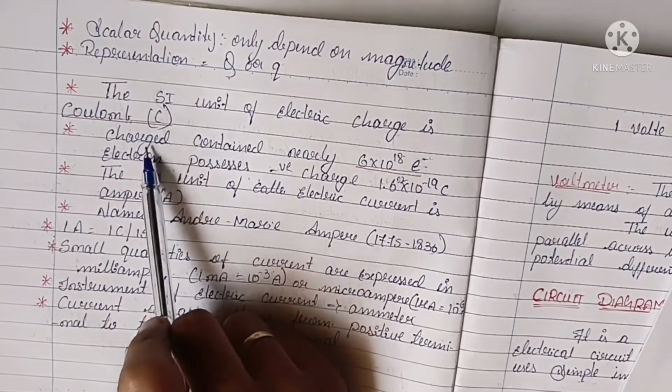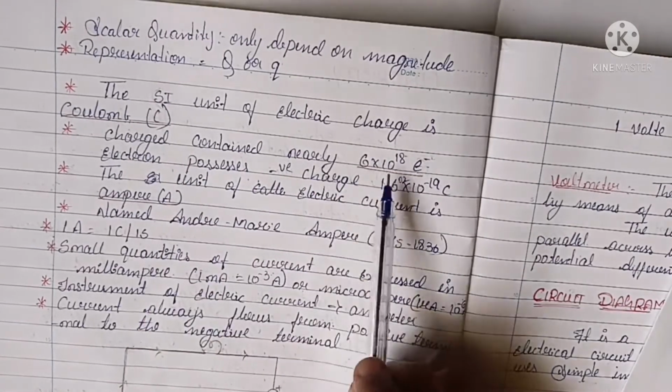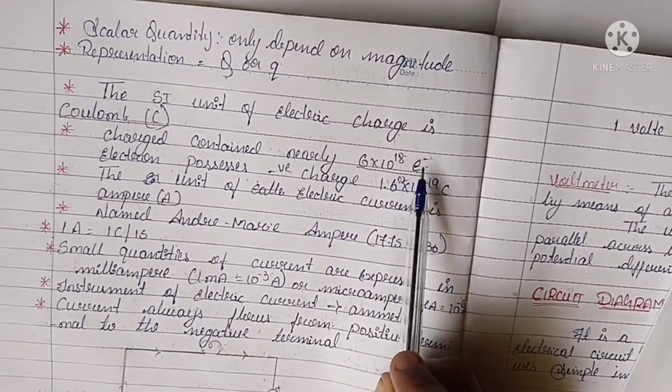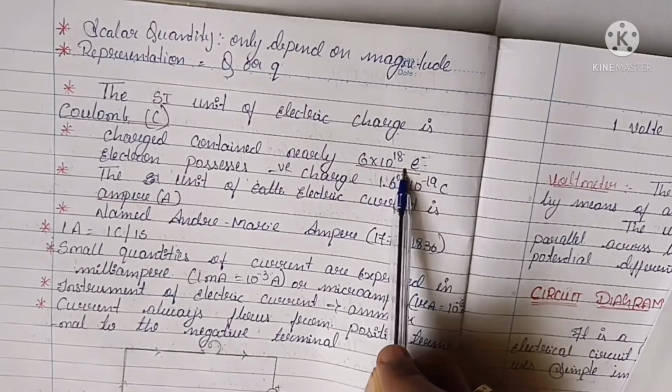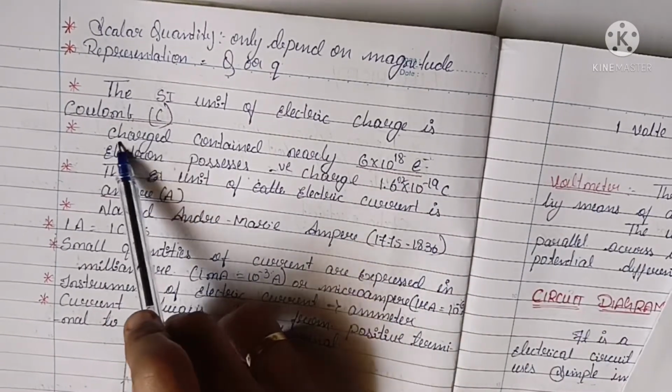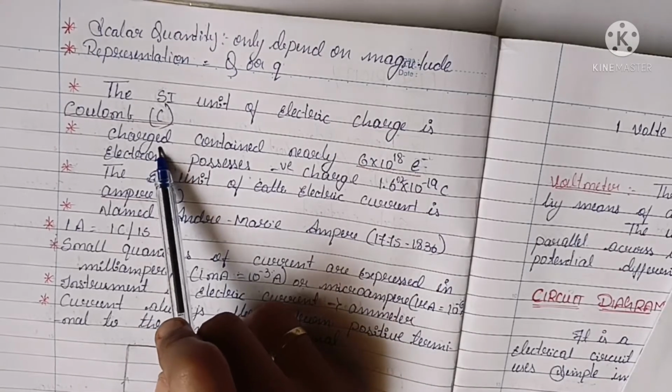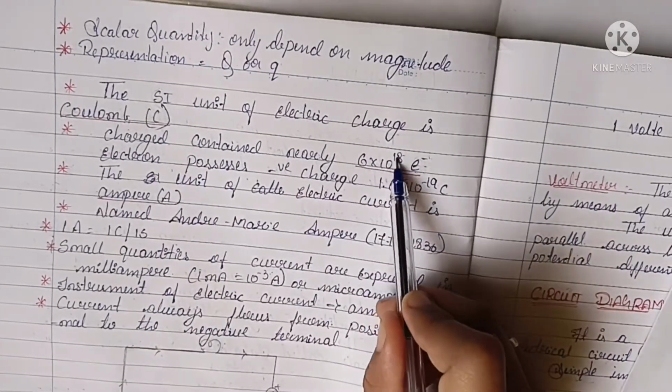And the next one: the charge contains nearly 6 into 10 to the power of 18 electrons. What do you mean by that? Whenever we mention the charge, that is equal to 6 into 10 to the power of 18 electrons.